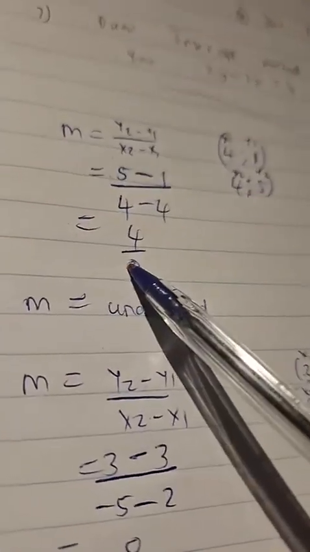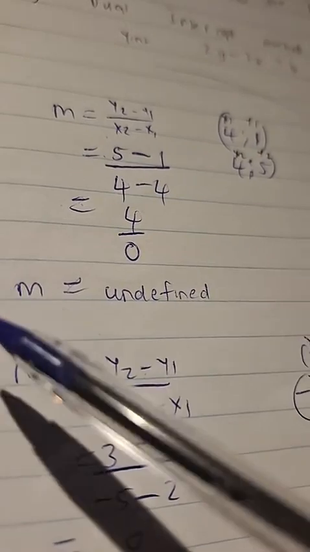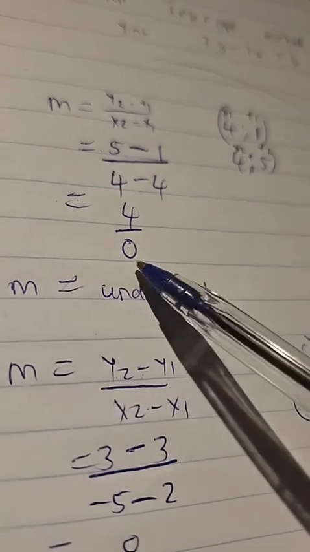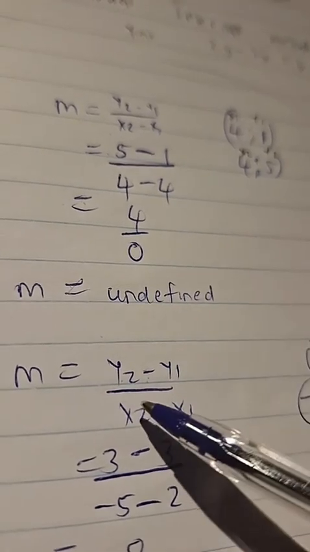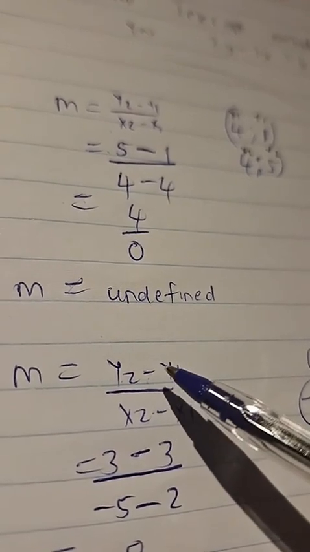So this here is an indication that if we were to sketch this function, we'll have a function whereby the straight line is vertical. Okay, so yes, we leave the answer like this. All right, I hope that makes sense.